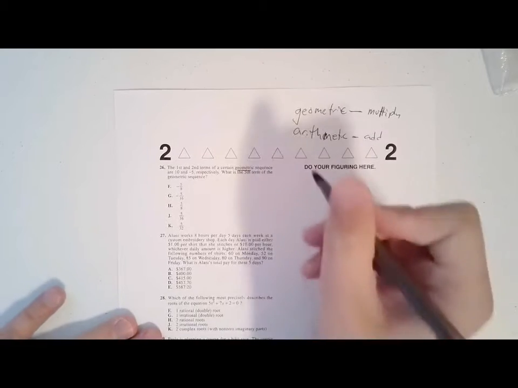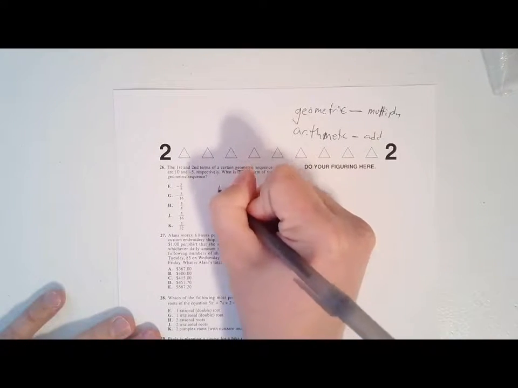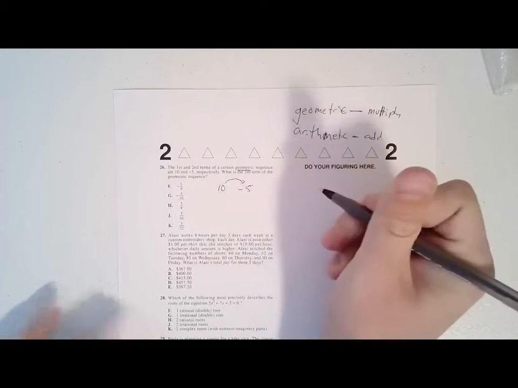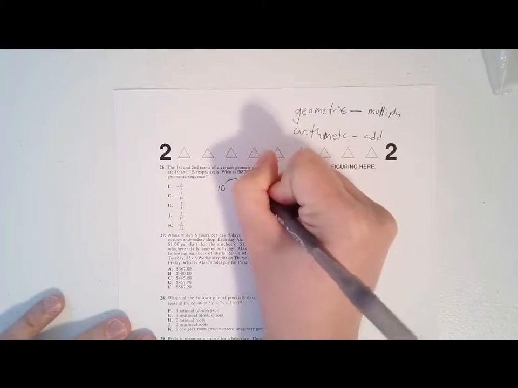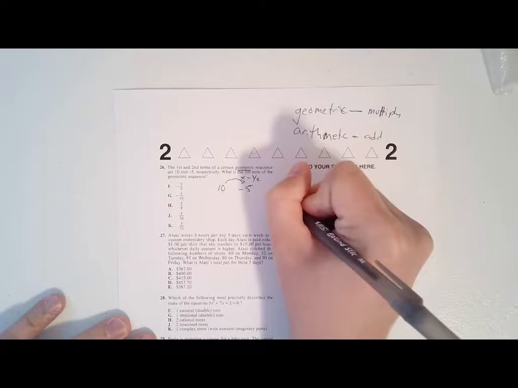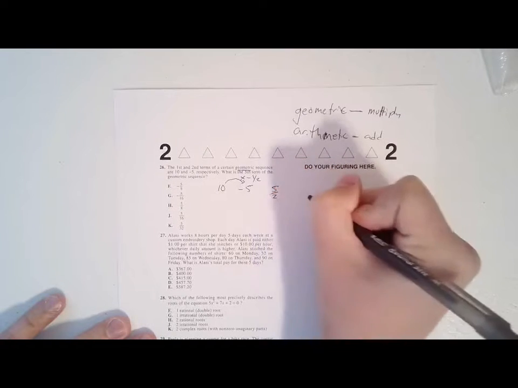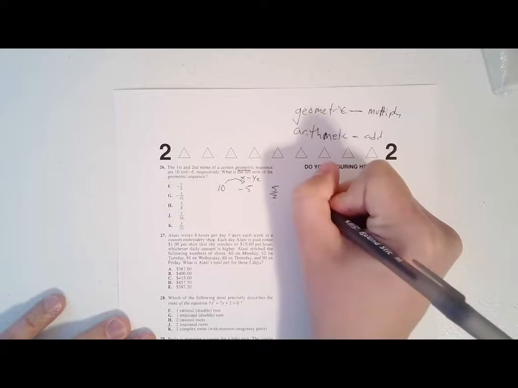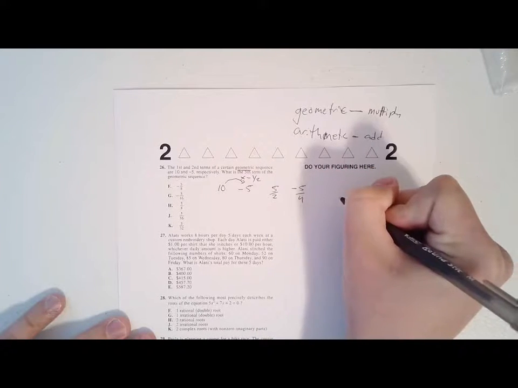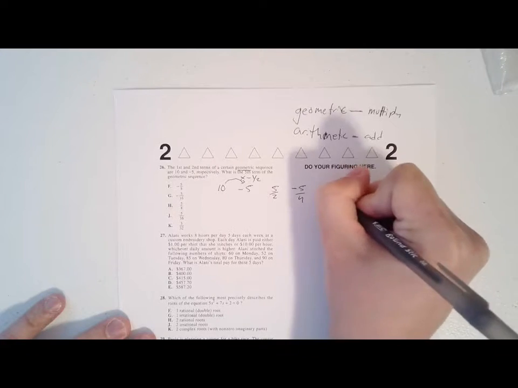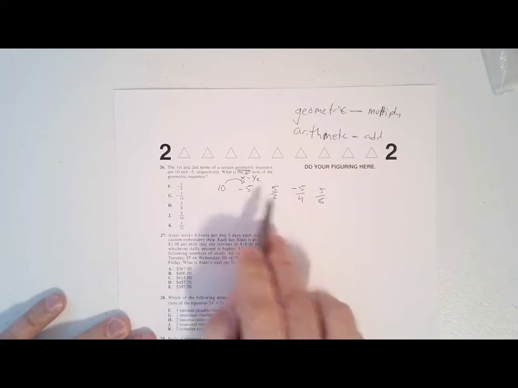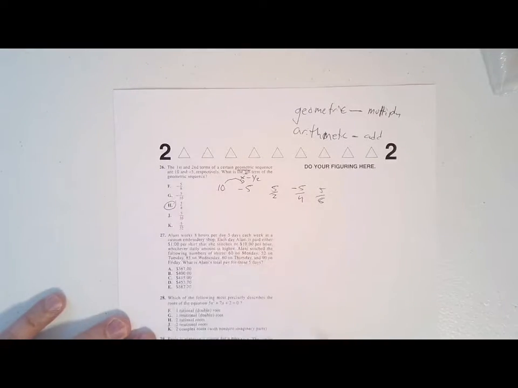So since this is a geometric sequence, that means that to go from 10 to -5, the only way we can do that is by multiplying by -1/2. Which means my next term is going to be +5/2, and my next term is going to be -5/4, and then +5/8. Let's see, what are we looking for? We're looking for the fifth term: 1, 2, 3, 4, 5. So H is our answer there.